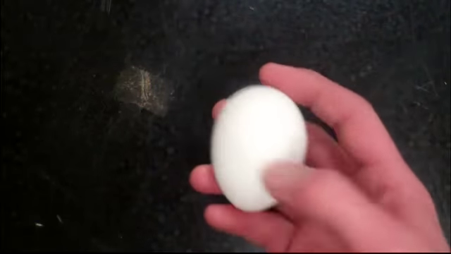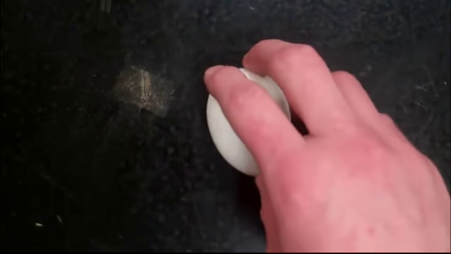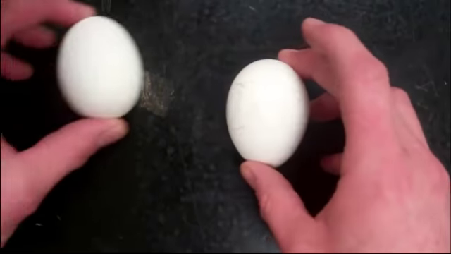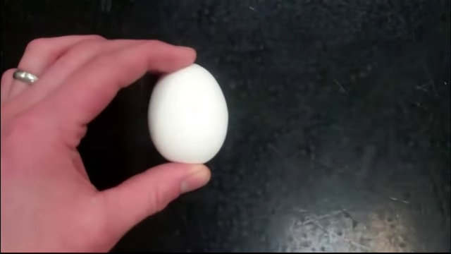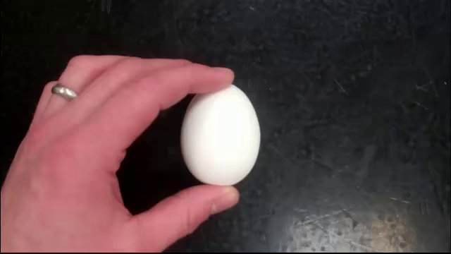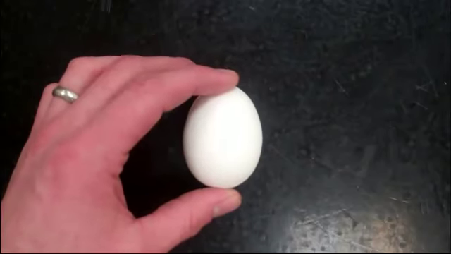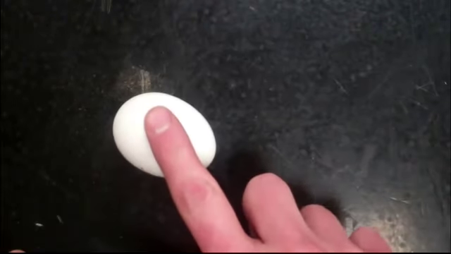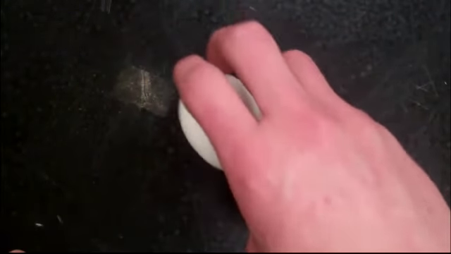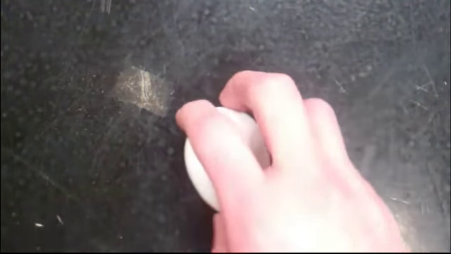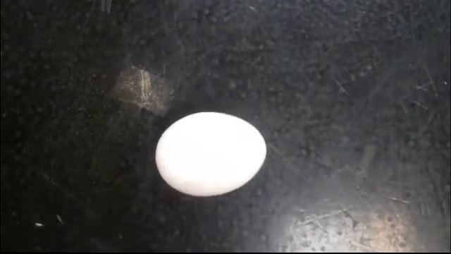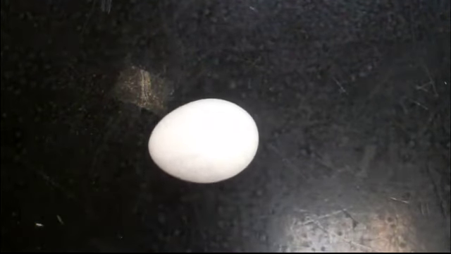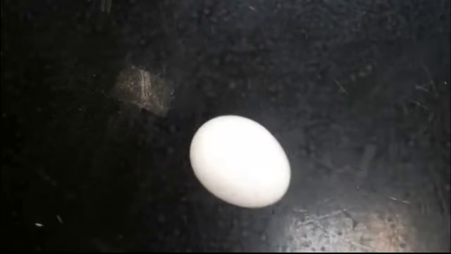Alright, so I have just a regular egg here. It hasn't been boiled. And here I have an egg that has been boiled. Alright, now I want to show you something. I'm going to spin this and stop it. Take my finger off. Let me do that again. Alright, and it stops spinning. I'm going to take the egg that has not been boiled. It's a little harder to spin, but when I stop it and take my finger off, it continues to spin.